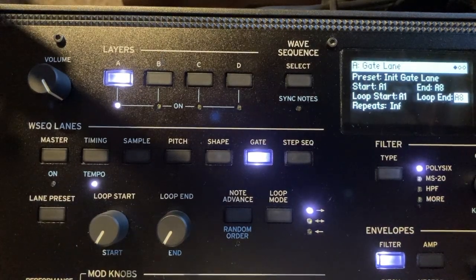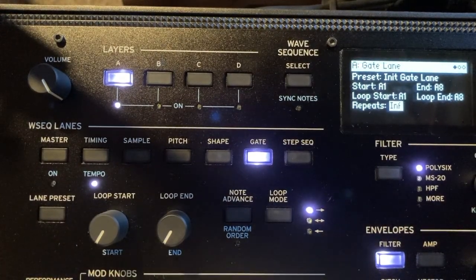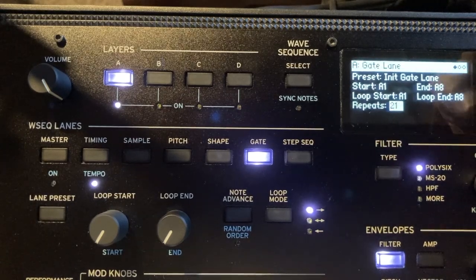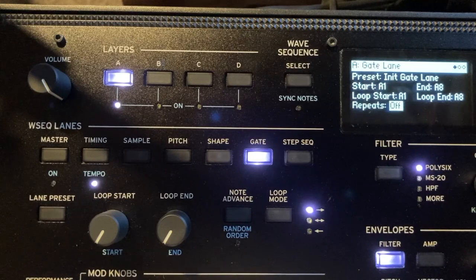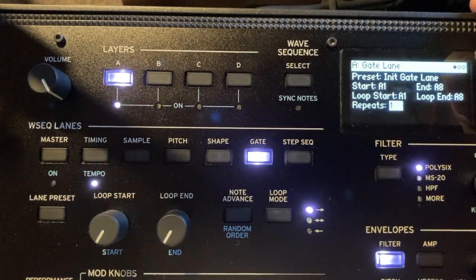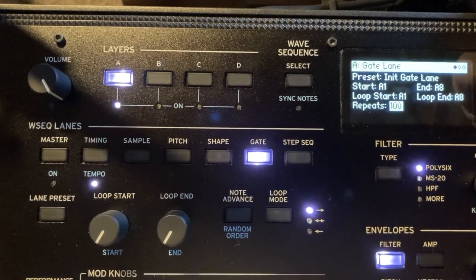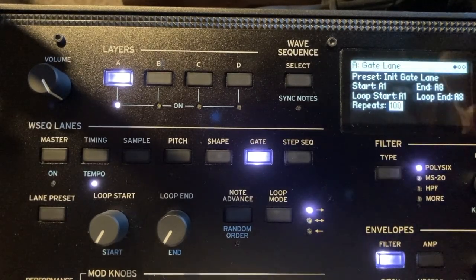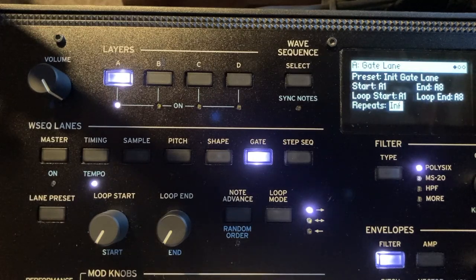The next parameter is repeats. Now, repeats are pretty straightforward. You might want a particular lane to only play once when you hit a note, in which case you would set repeats to off. You might want it to go multiple times. They allow you to select anywhere from 1 to 100 repeats. And if you set it to infinite, the lane will continue to play over and over again until you release the note.